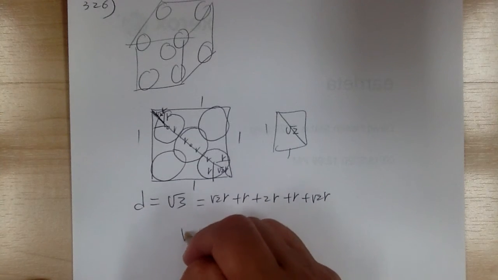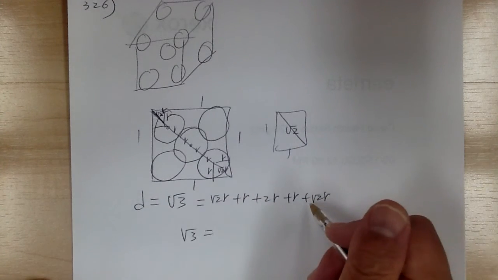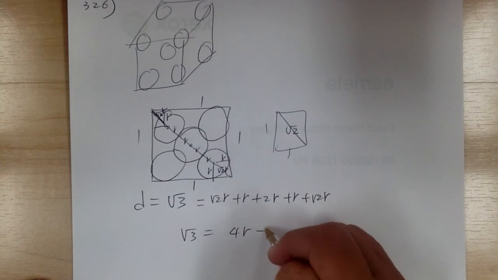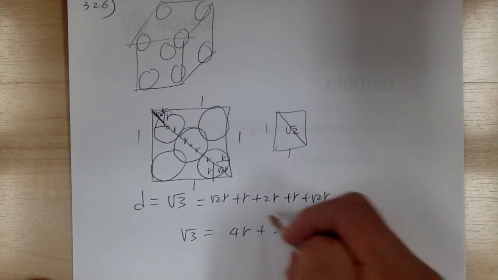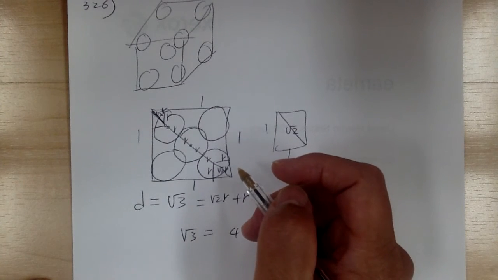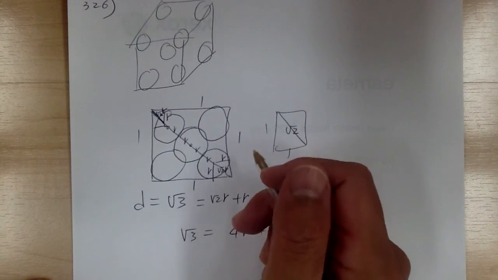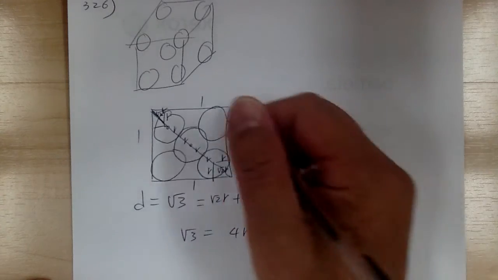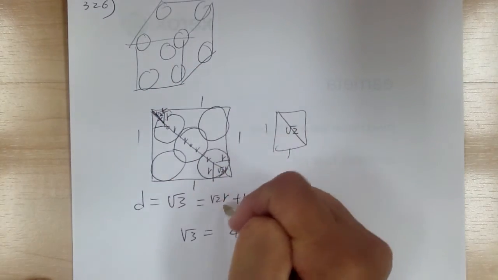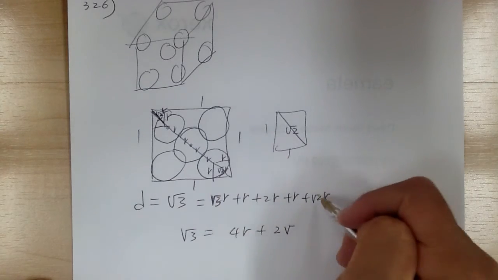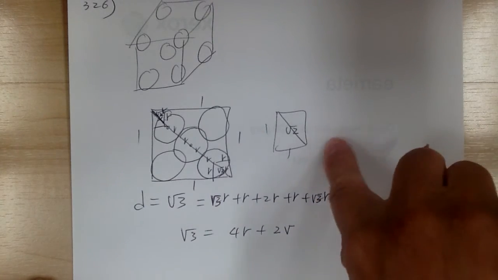Okay, so you have square root of 3 equal to, combine the like terms, you got 4r plus 2 square root of, well, this is three-dimensional, so it'd be 3. So it'd be square root of 3. Okay, because it's three-dimensional, right?